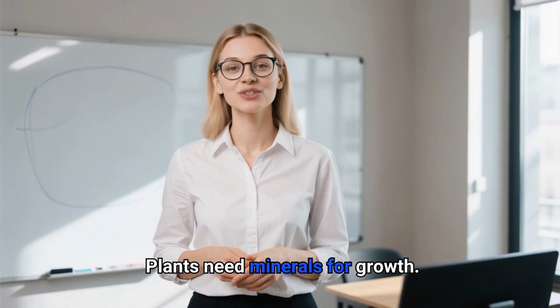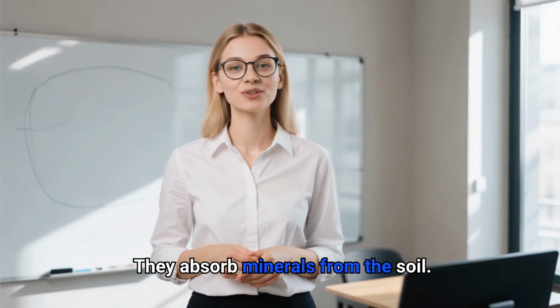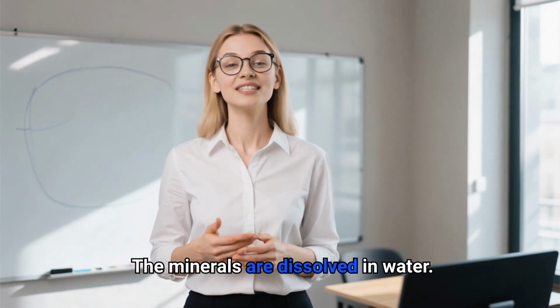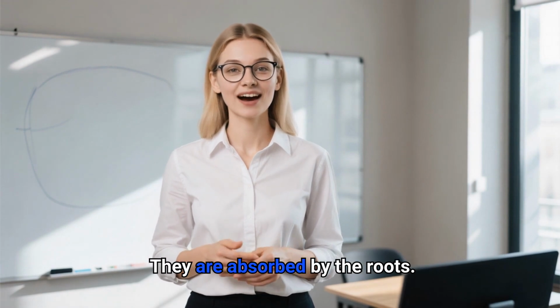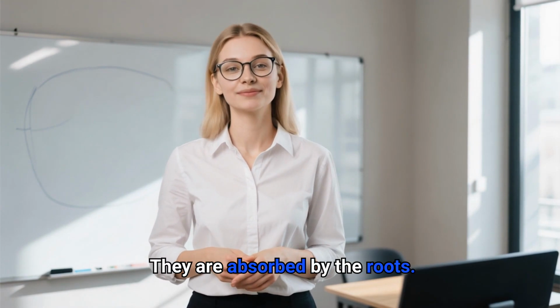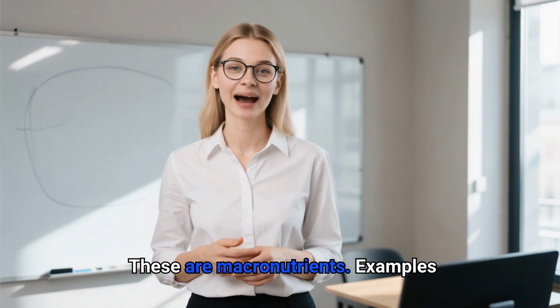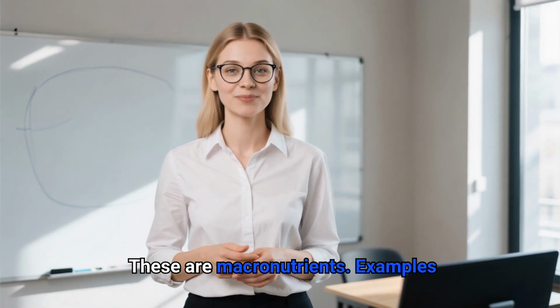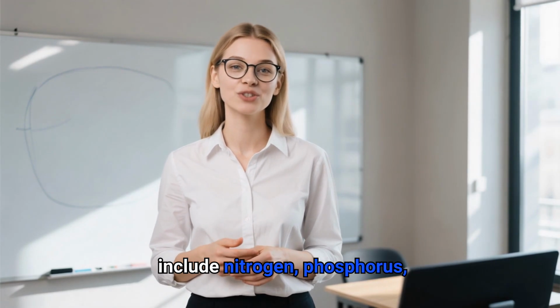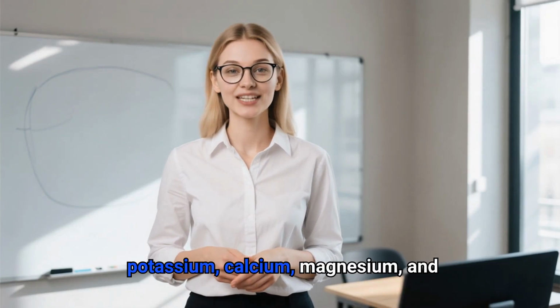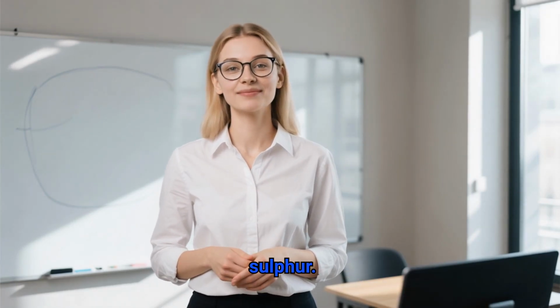Now, let me explain the importance of minerals. Plants need minerals for growth. They absorb minerals from the soil. The minerals are dissolved in water. They are absorbed by the roots. Some minerals are needed in large amounts. These are macronutrients. Examples include nitrogen, phosphorus, potassium, calcium, magnesium, and sulfur.